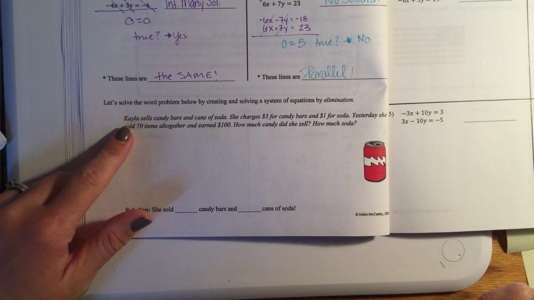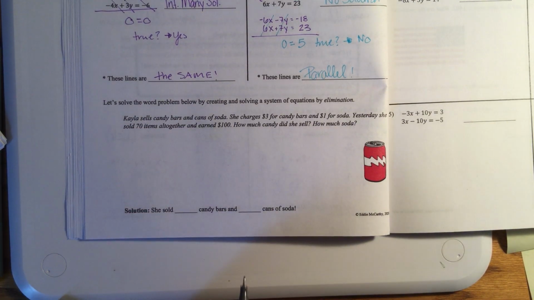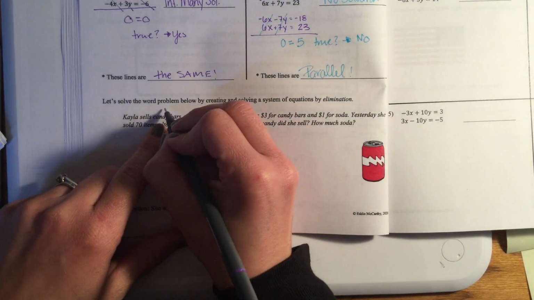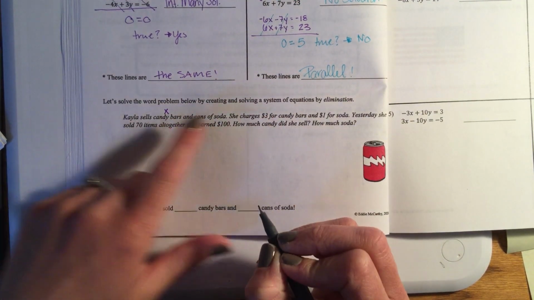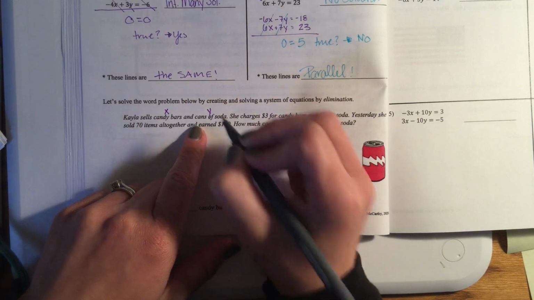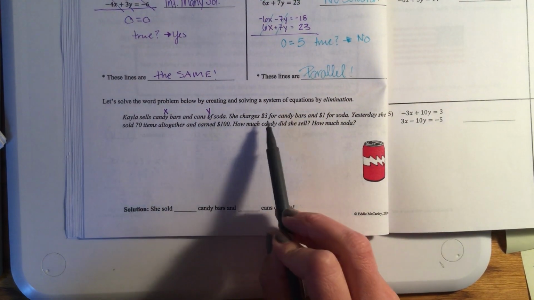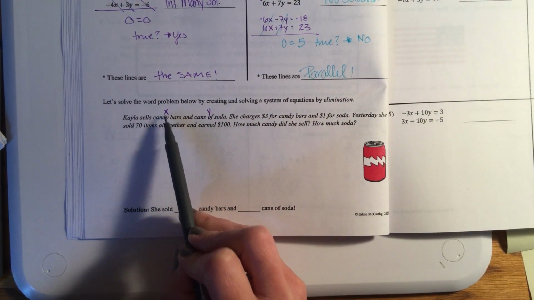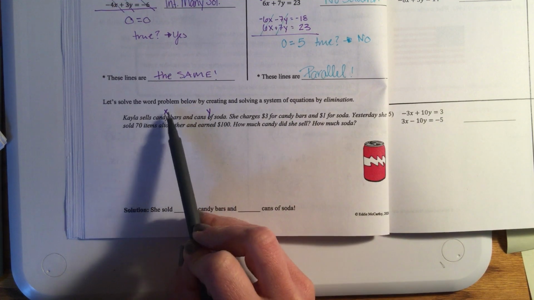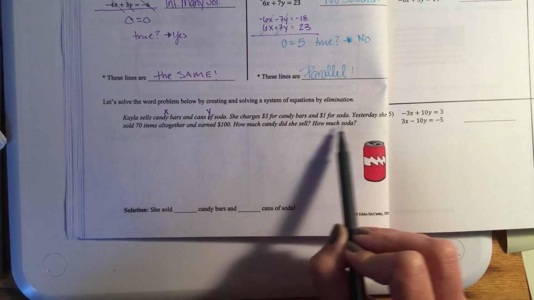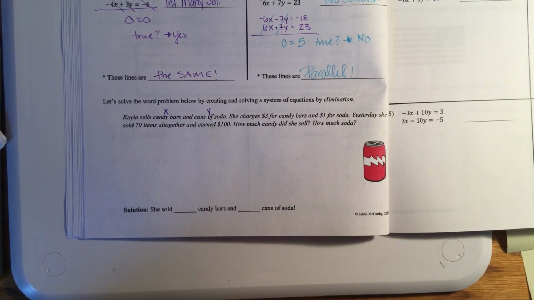So it says, Kayla sells candy bars and cans of soda. So I mentioned that one of the first things I do is make one of the variables candy bars, X, and one of them, Y. She charges $3 for candy bars. So if I bought 2 candy bars, I would take 2 times 3 and $1 for a soda. She sold 70 items altogether and earned $100. How much candy did she sell and how much soda?